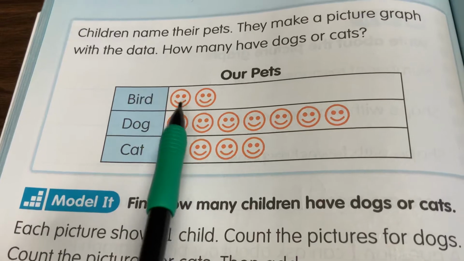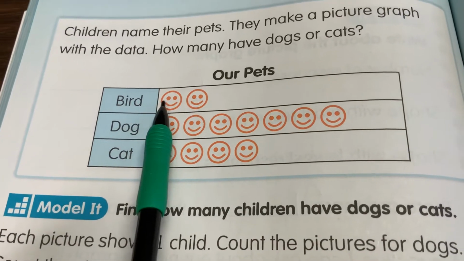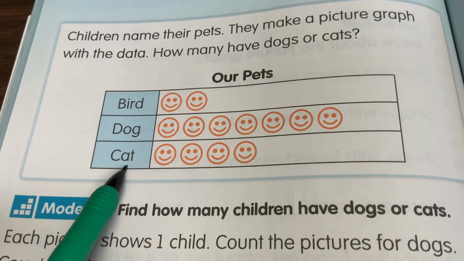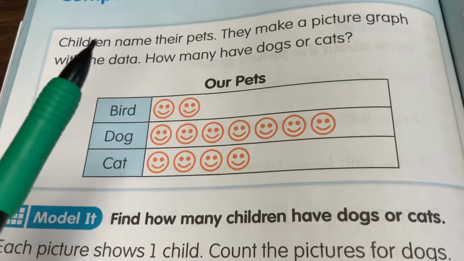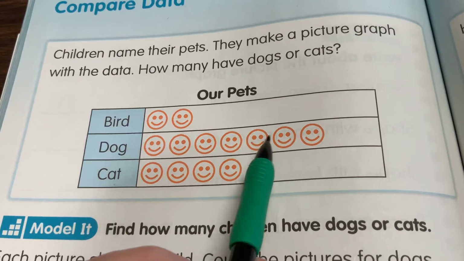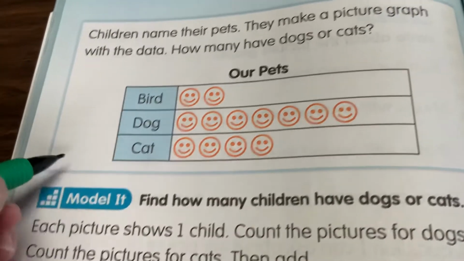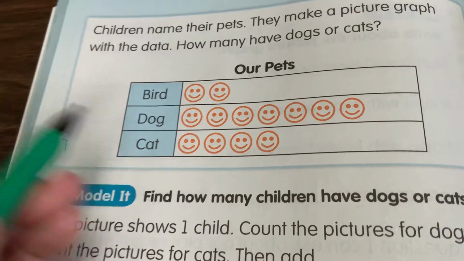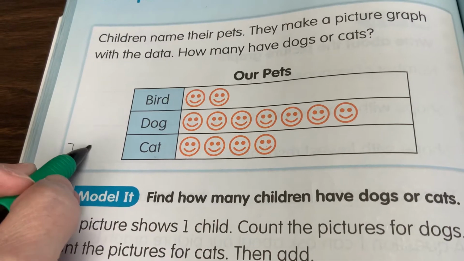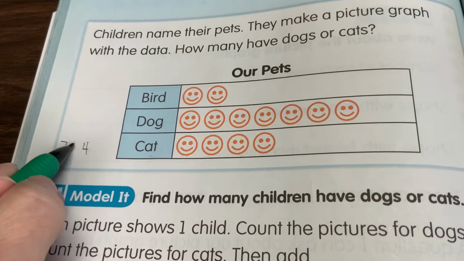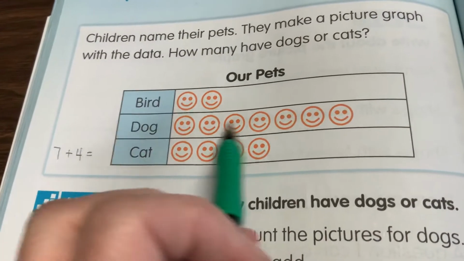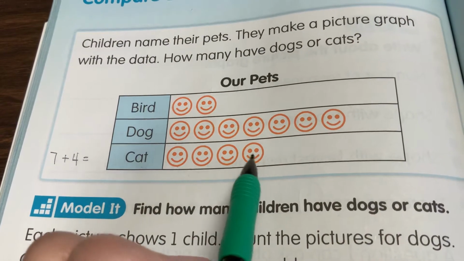Now, here are 2 birds. Does that have anything to do with the question? No, it's talking about dogs and cats. So how many have dogs or cats? Well, 1, 2, 3, 4, 5, 6, 7. 7 have dogs. And 1, 2, 3, 4. 4 have cats. So it says how many have cats or dogs? So 7 plus 4 is, well, 7, 8, 9, 10, 11.